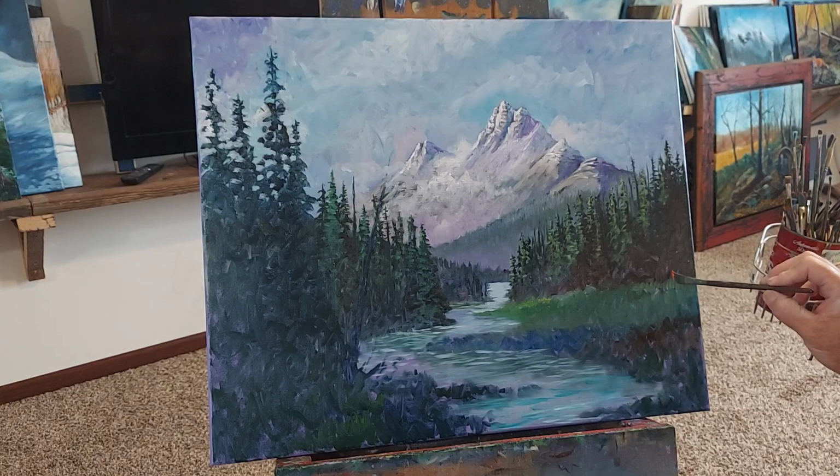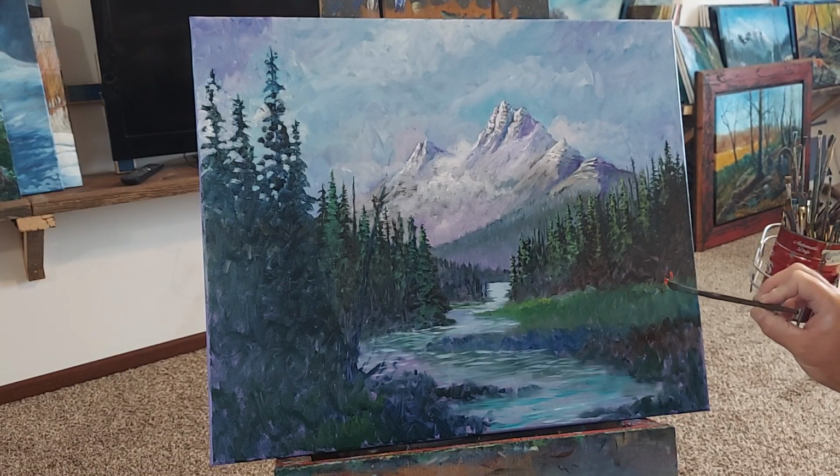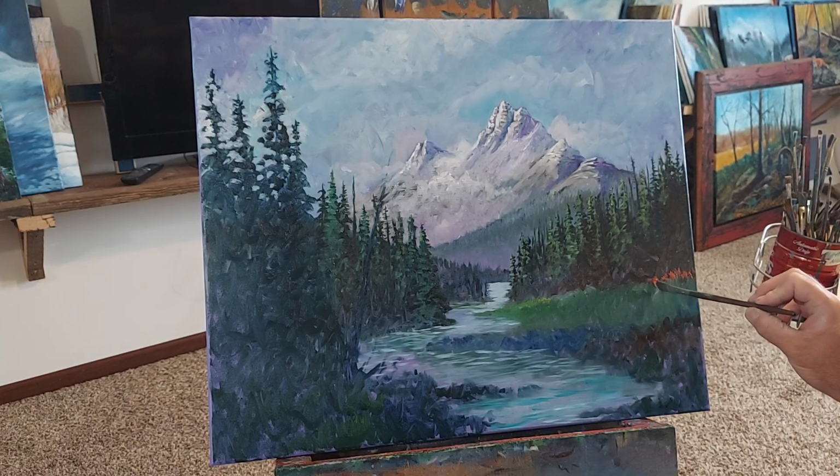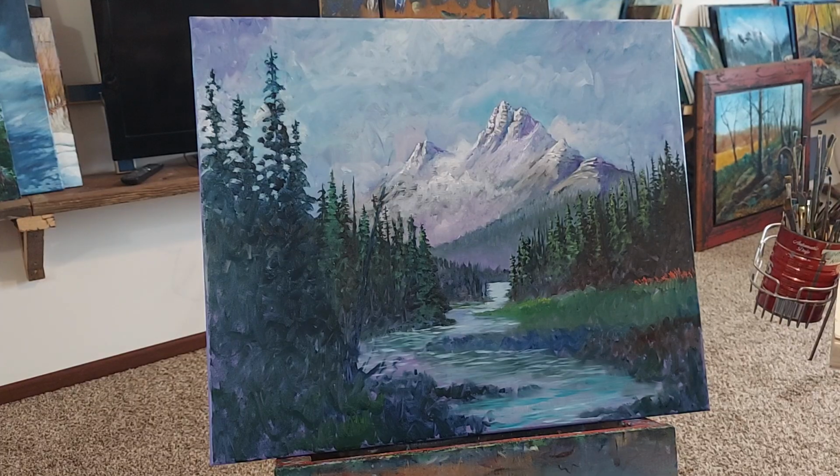And I just want to go in here and add some titanium white to that to get it to pop out a little. Get some foliage in there like that. That's looking pretty good.